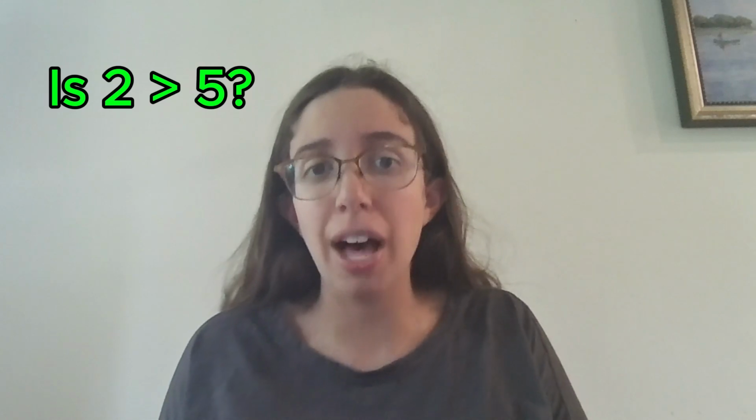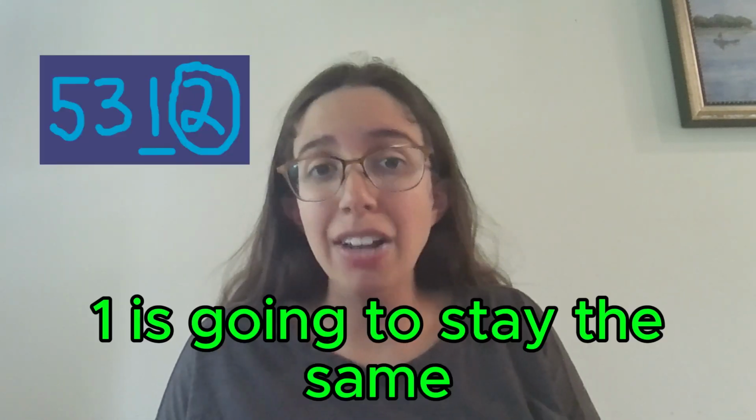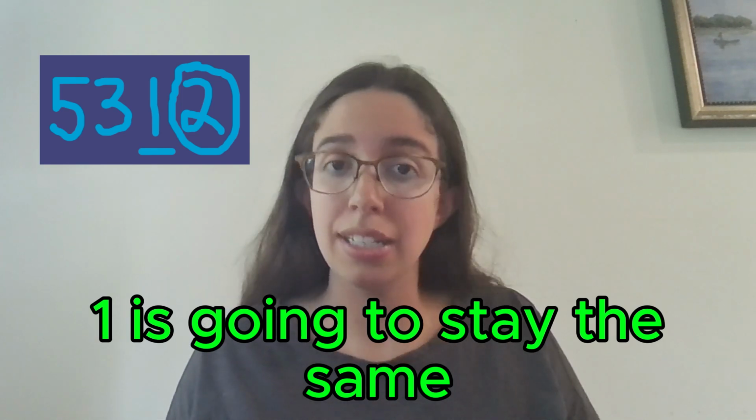Step 2, we're going to circle the number immediately to the right of the number we've just underlined. So place a big circle around number 2. So we've underlined 1, which is in the tens place, and we circled 2, which is in the ones place. Now, we need to look at what we've circled, 2. And we need to ask ourselves, is this number greater than or equal to 5? What do you think? Well, of course, 2 is less than 5. So therefore, our underlined number is going to stay the same. It's going to stay 1.